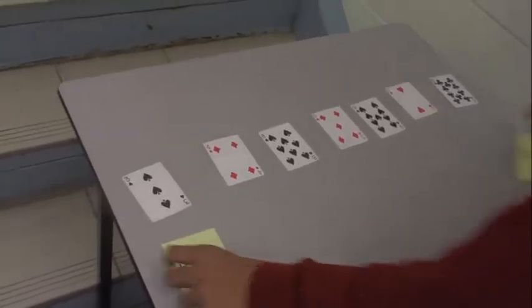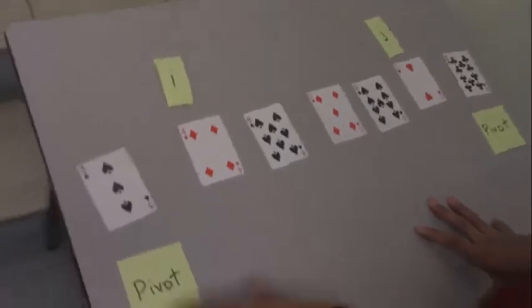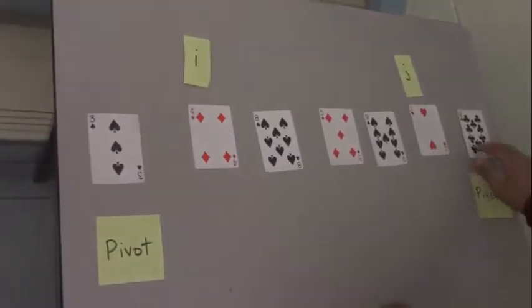So to start, I'll put the 3 and the 10 as the two pivots in the array. Then we're going to use the two variables i and j to go through the array and sort the cards into the three subcategories: the ones that are less than 3, the ones that are in between the two pivots, and the ones that are greater than 10.